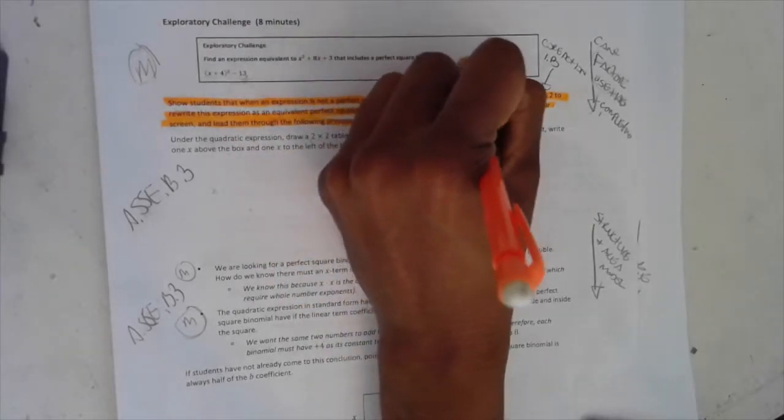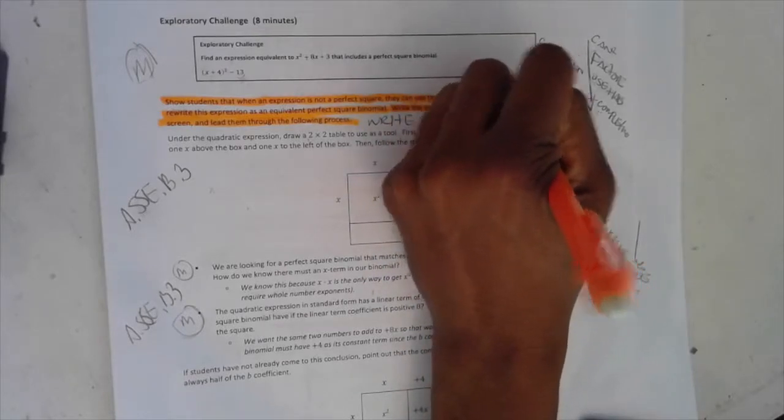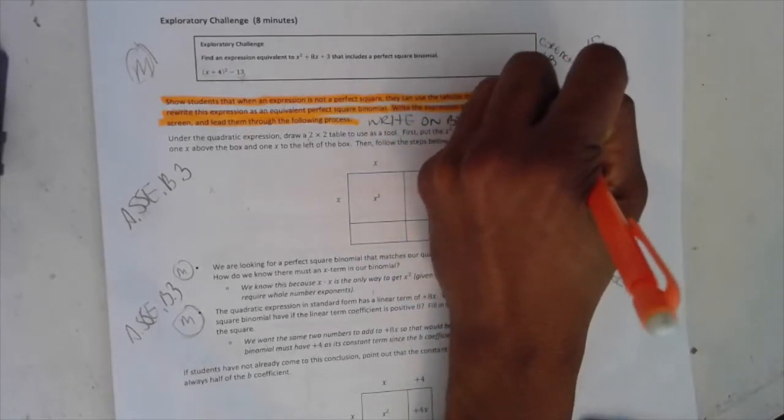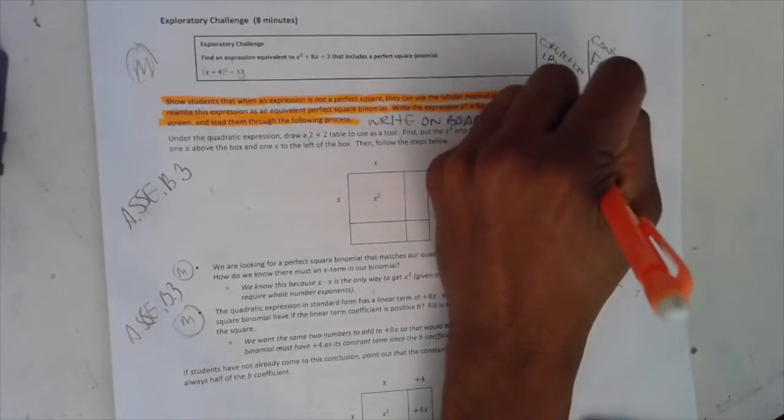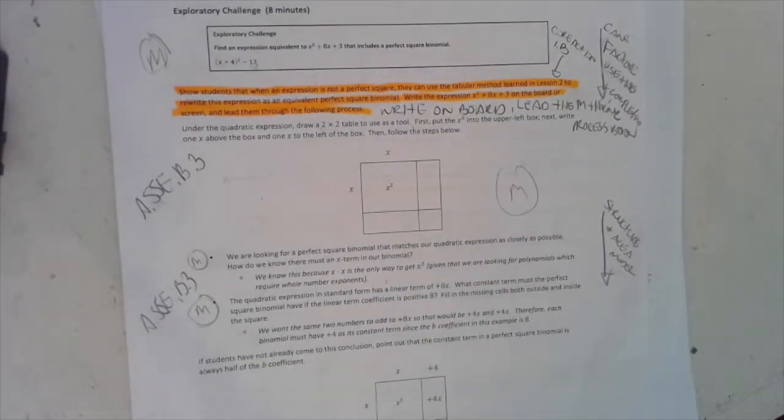Because it's so many words, you may just want to write yourself a note and say, I'm just going to lead them through the process below. But they really give some good guidance. And then if you see right here, if students have not already come to the conclusion, point out that the constant term in a perfect square is always half of B. So that's something we need to emphasize.